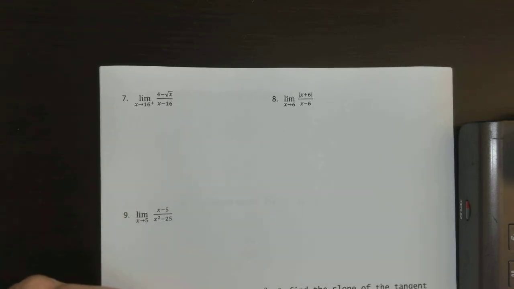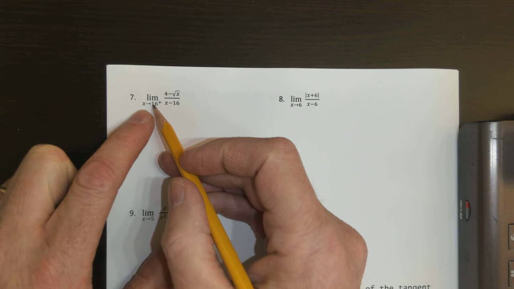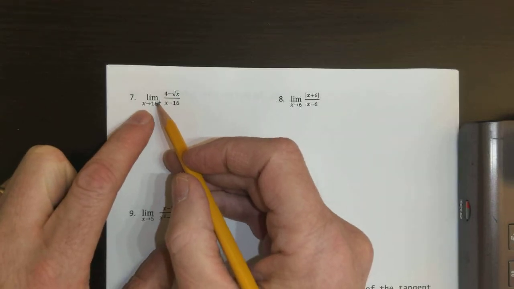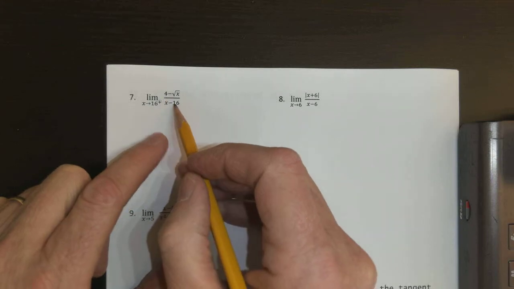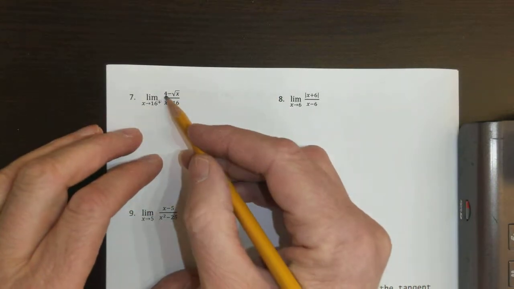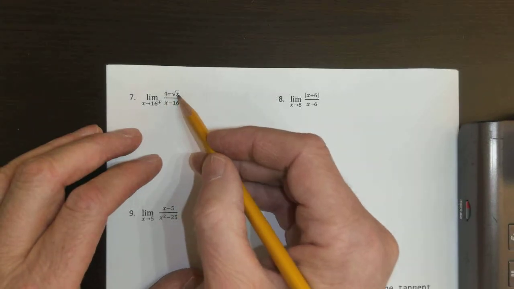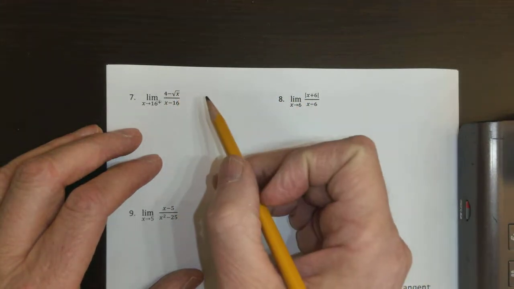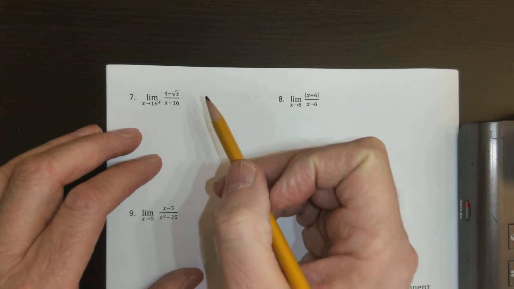Number 7. Okay, the limit as x approaches 16 from the right, and 16 minus 16 is 0, so we're going to have to do something with this. Of 4 minus radical x over x minus 16.